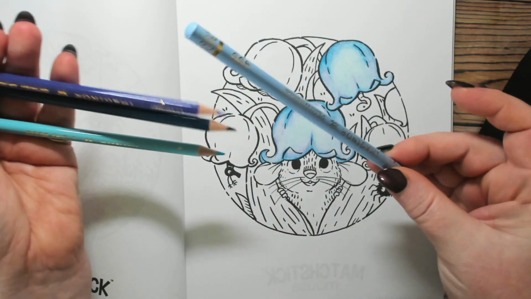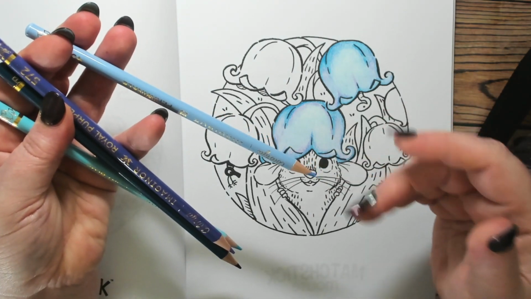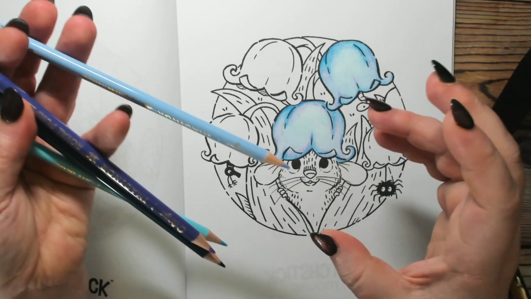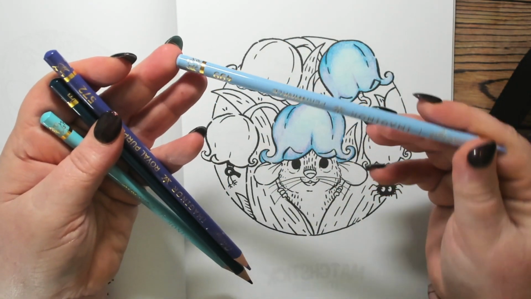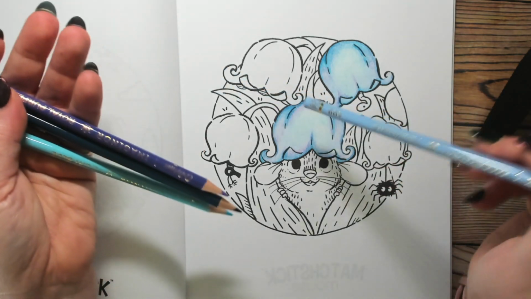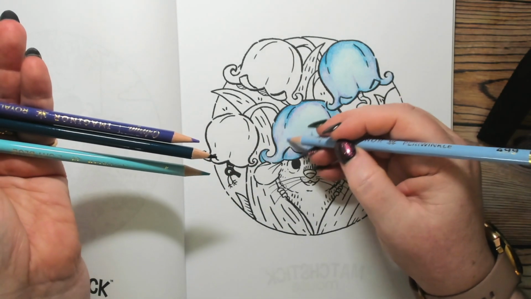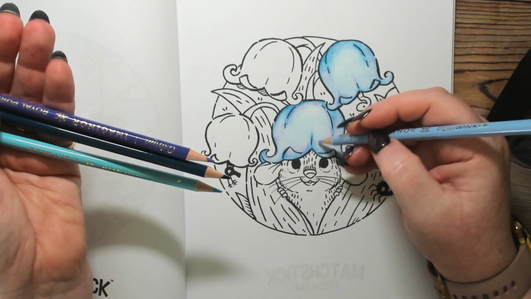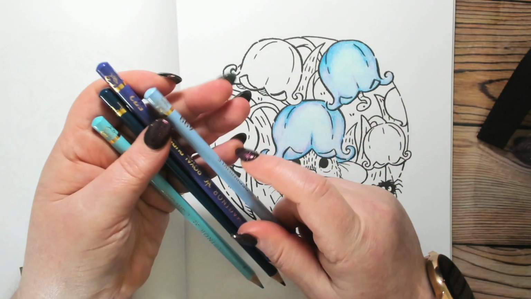I then came in with my base color. This is the color that is going to make the rest of the area a little bit darker and give us that proper color of the bluebell, and that's periwinkle. I went over every area, including the areas with the blue and everything else up until my highlight area.